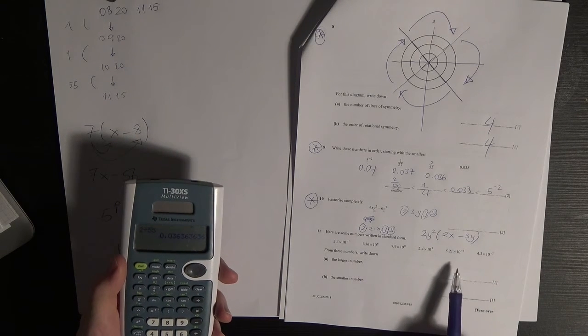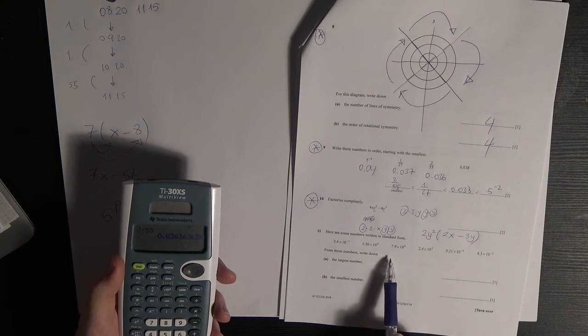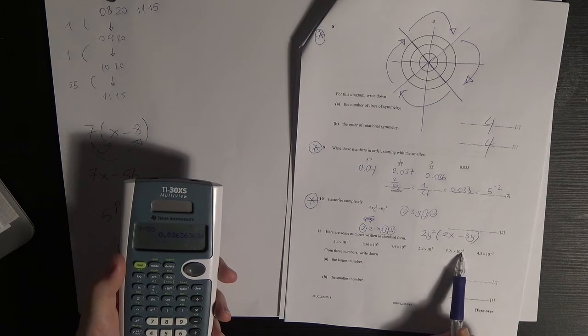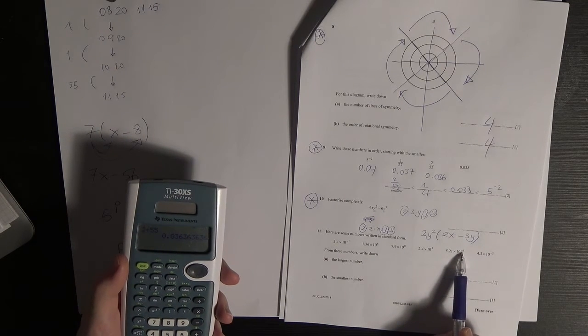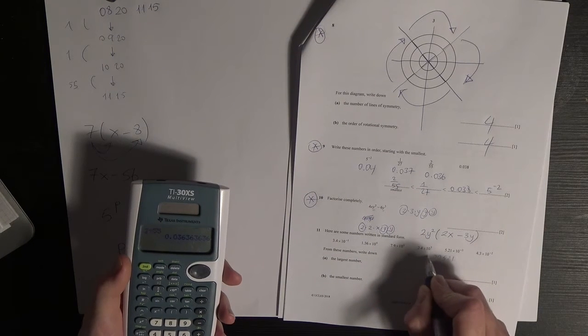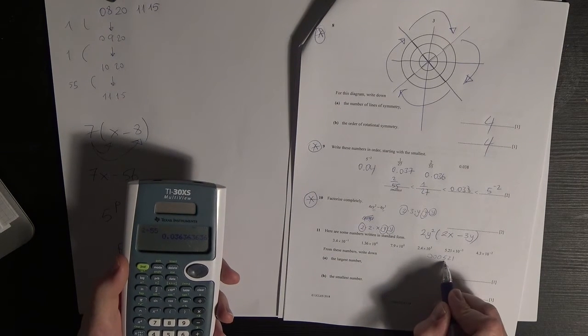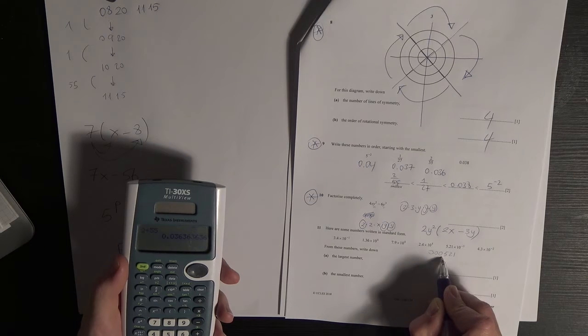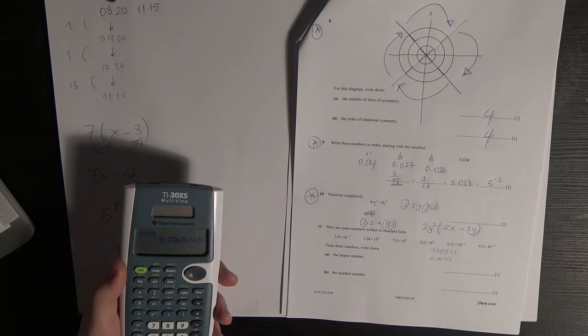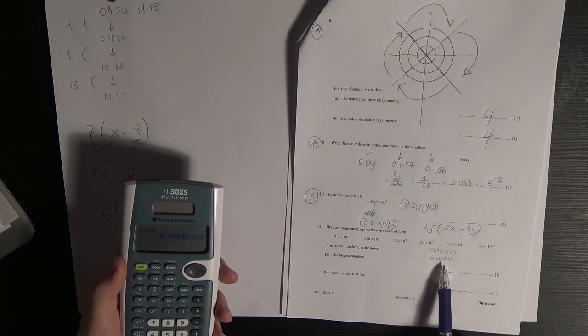This is only about understanding which one is larger and which one is smaller. When you see something to the power of minus 3, that means this is small, mostly the smallest, because the dot moves 3 digits to the left, because it's minus 1, 2, 3. It's actually 0.00521. So this is probably the smallest.